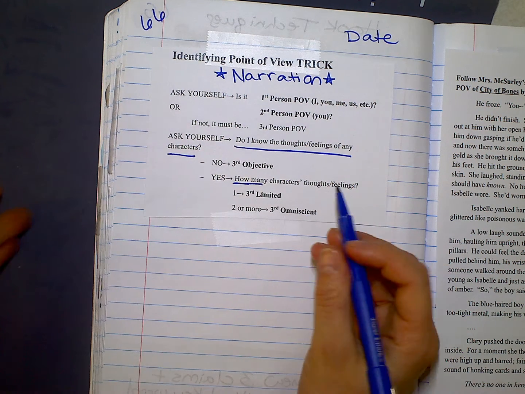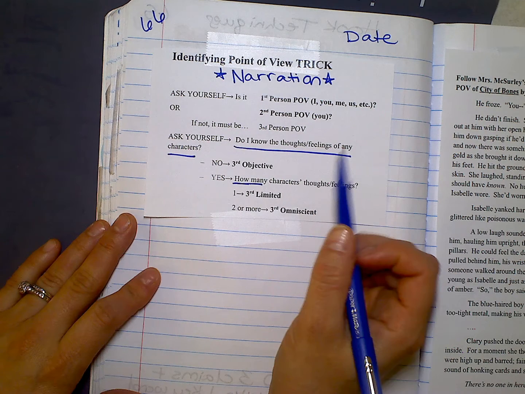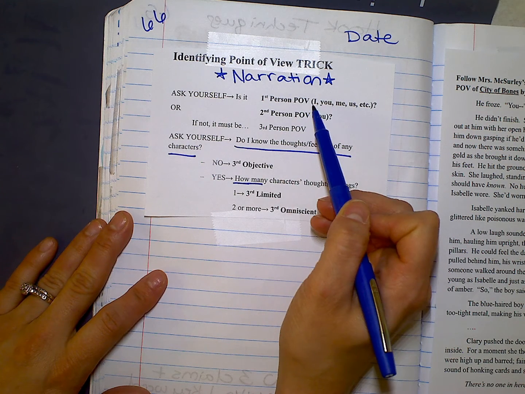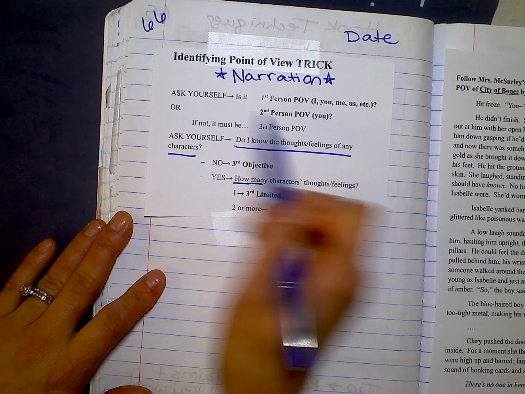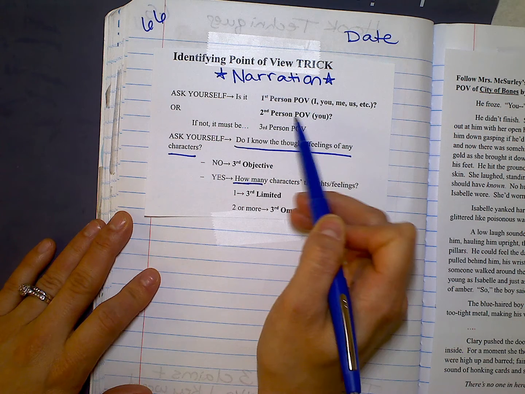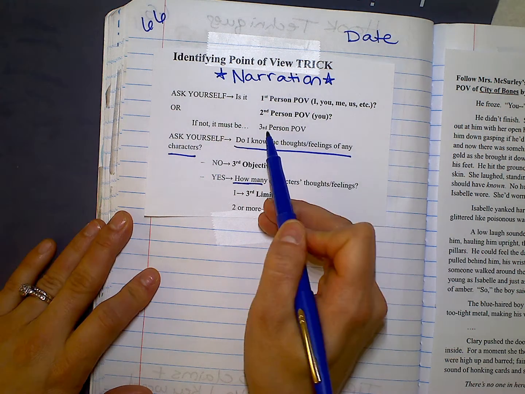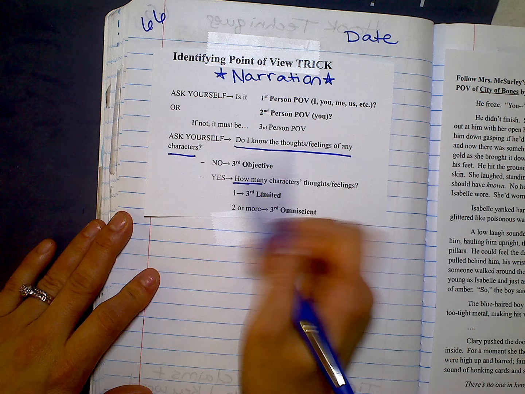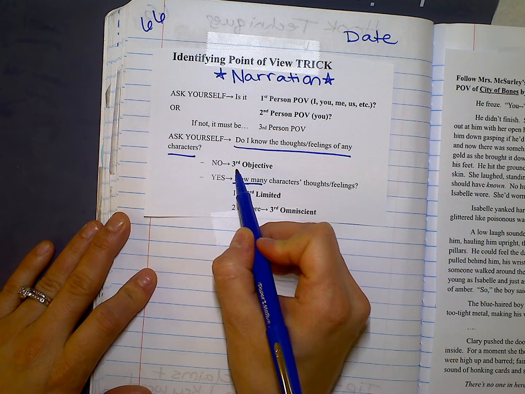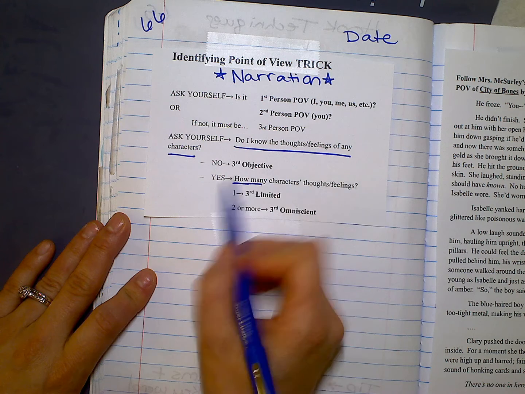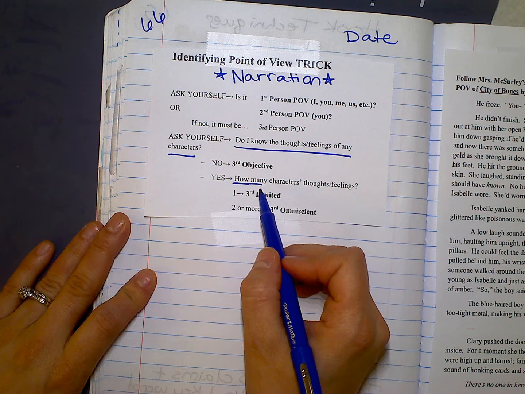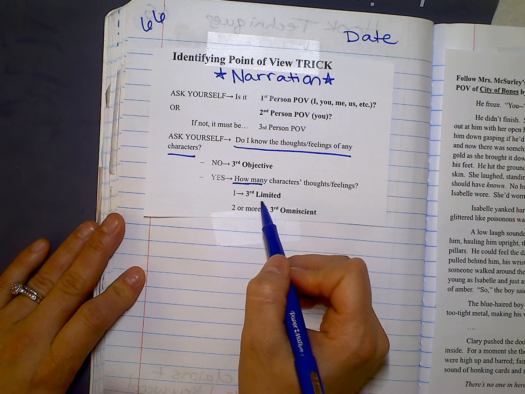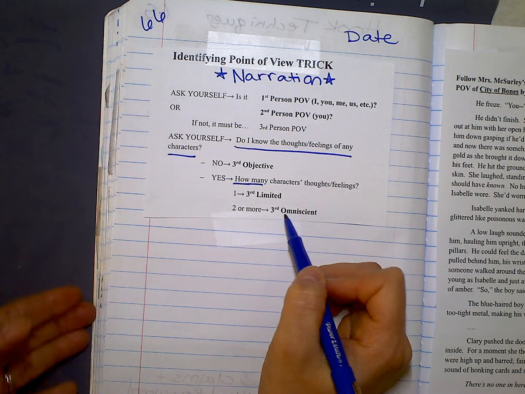So that is the series of steps you're going to go through, and I want you to memorize this because these steps are incredibly helpful. So again, you're going to ask yourself, is it first person? Does he use I, you, me as a narrator or character in the story? Or is it second person? Does it talk directly to you as a reader? If not, it must be third person, and then I'm going to ask myself, do I know the thoughts and feelings of any characters? If no, I don't know the thoughts and feelings of any characters, it's third objective. If yes, then the question is, how many characters' thoughts and feelings do I know? If I know just one character's thoughts and feelings, it's third limited. If I know 2 or more, it's third omniscient.